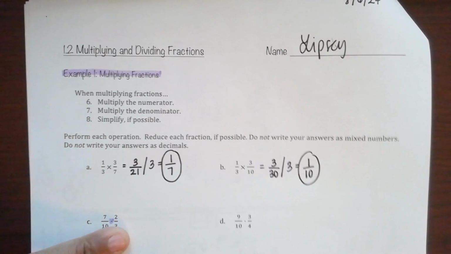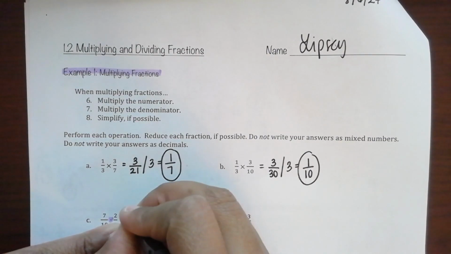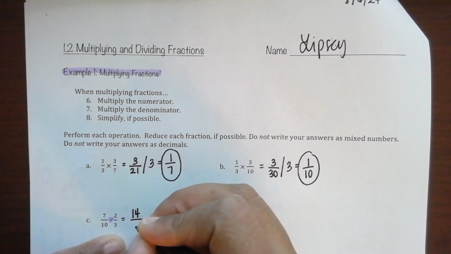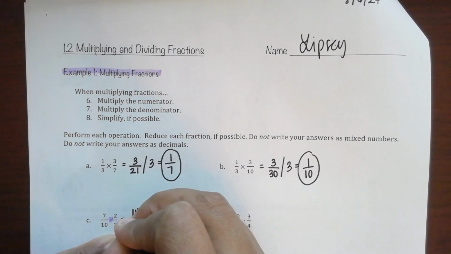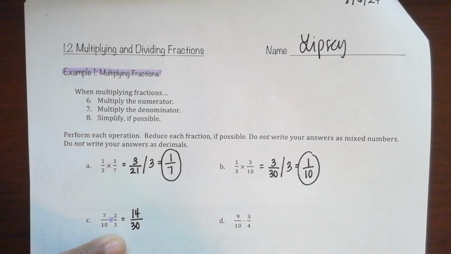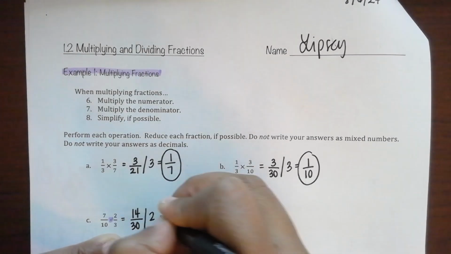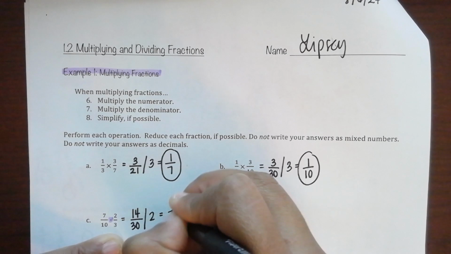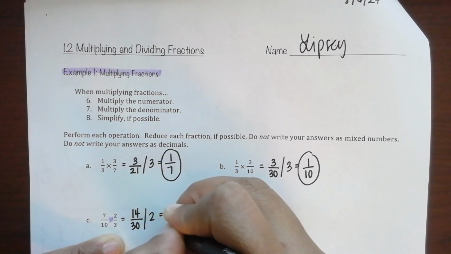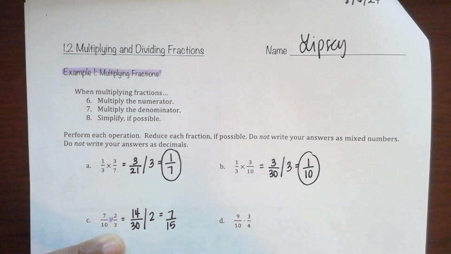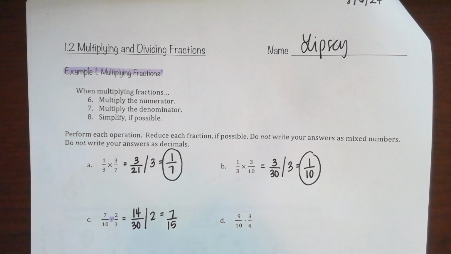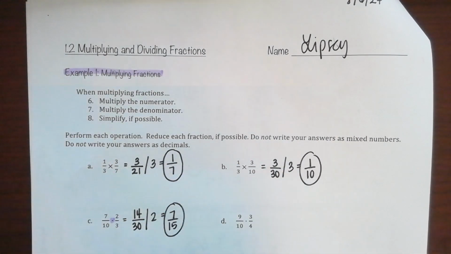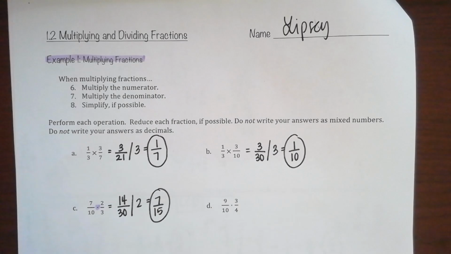So, what's 7 times 2? 14. What's 10 times 3? 30. Is there a common factor between 14 and 30? 2, because they're both even, are they not? So, what is 14 divided by 2? What is 30 divided by 2? Is there any more common terms between 7 and 15? No, because 7's prime, so there's nothing more I can do there. Any questions?